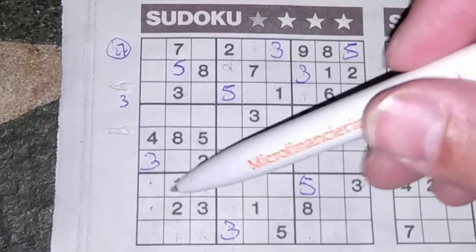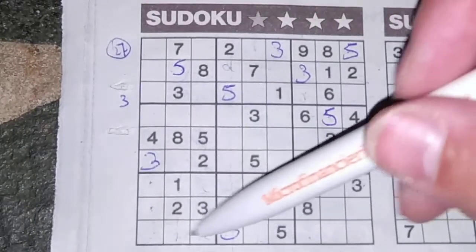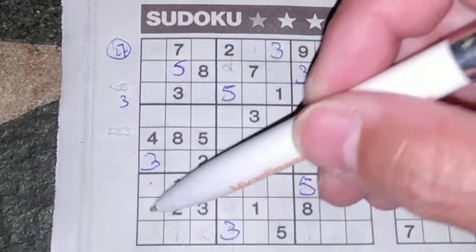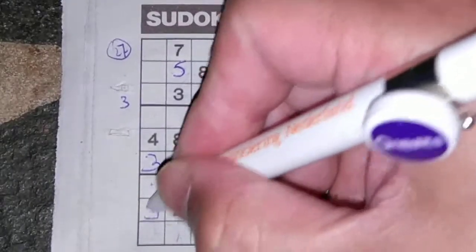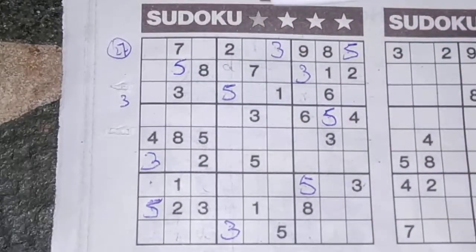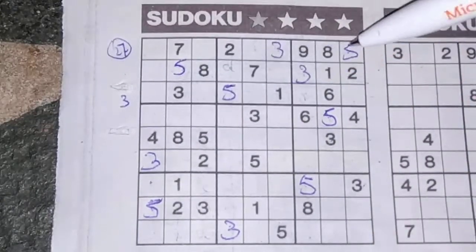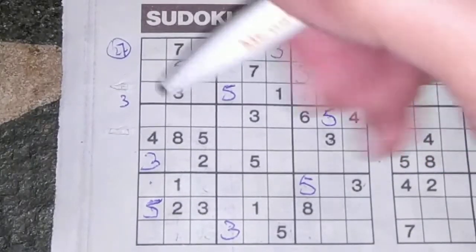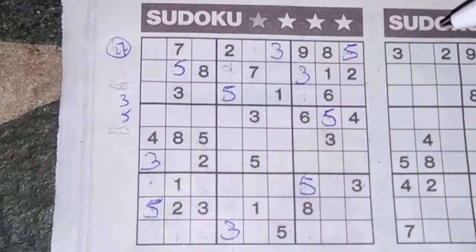5 in this row, 5 in the last row, so the row between, the only place for the 5 should be there. And all the 5s are used, I can see. Yes, alright.